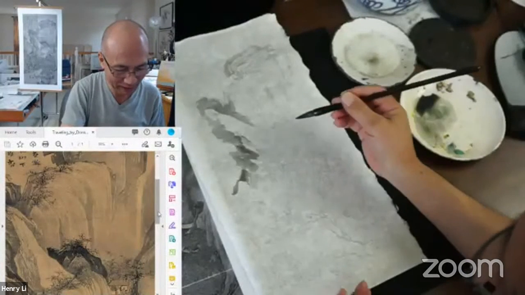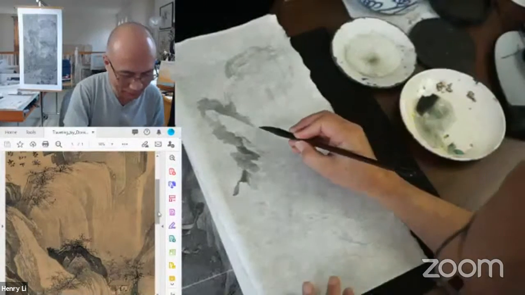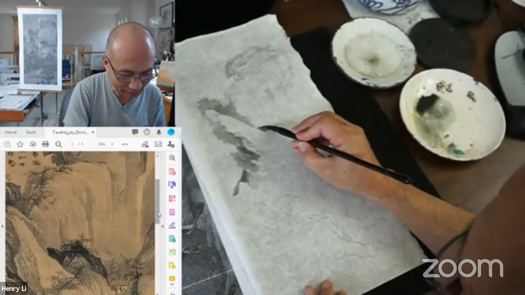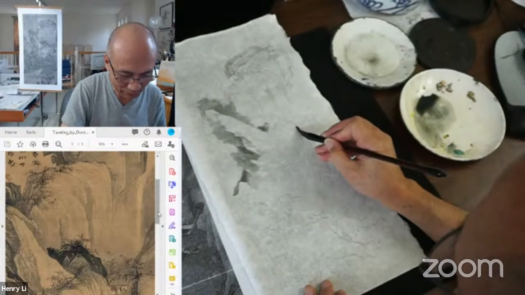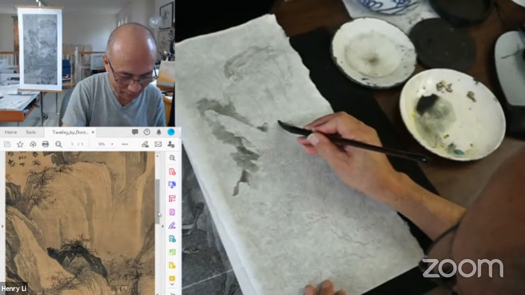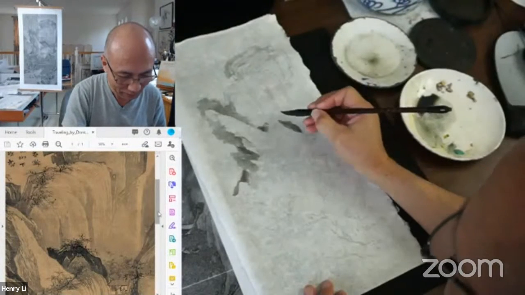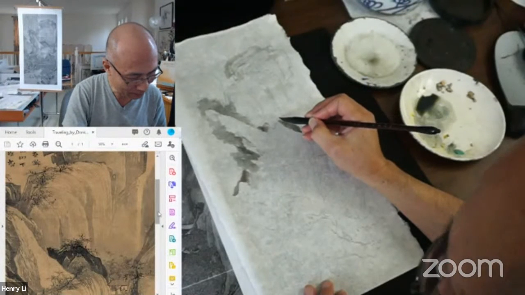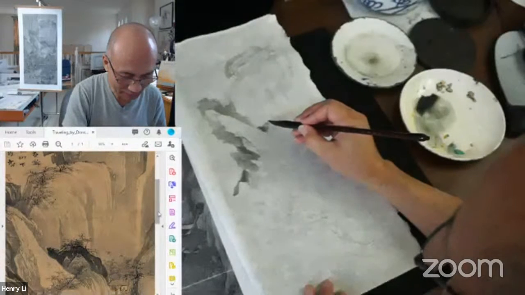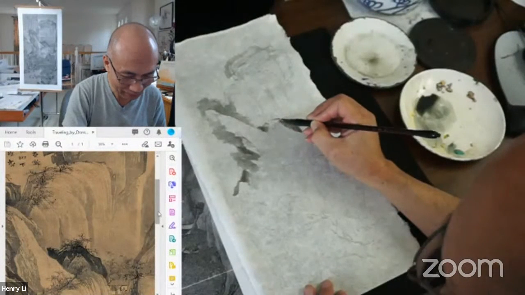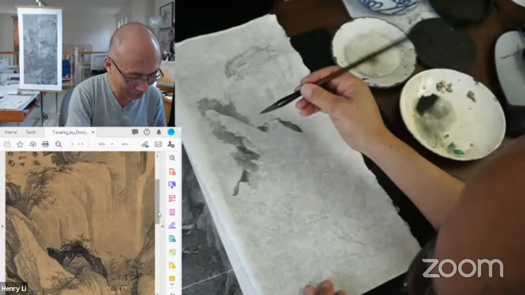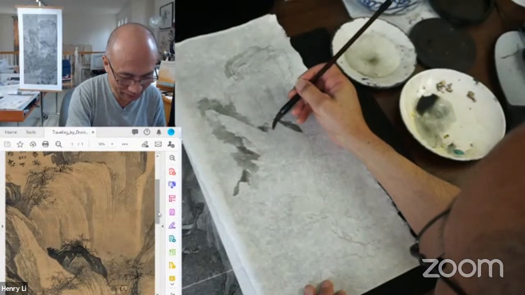Yeah, I have to adapt to this paper because it's smearing. It's not the same. So I start washing first because I just can't stop using the new technique I learned from watercolor.